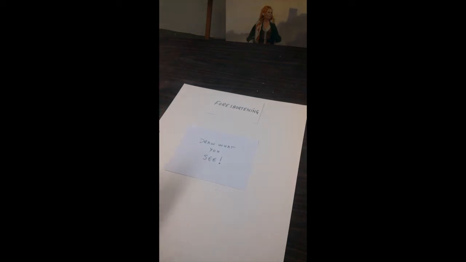And you'll be surprised how often drawing what you actually see will work as opposed to trying to make it up as you go. I can give you examples at a time. We will see a few examples later, but at this point, draw what you see. I'll give you an example of foreshortening.